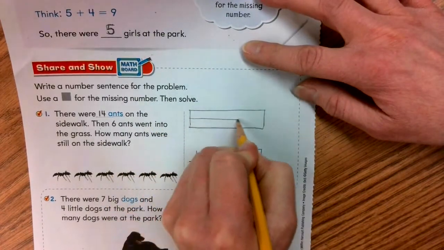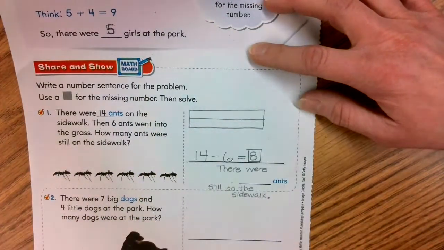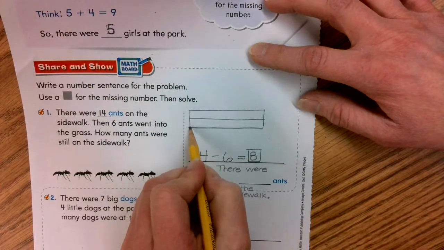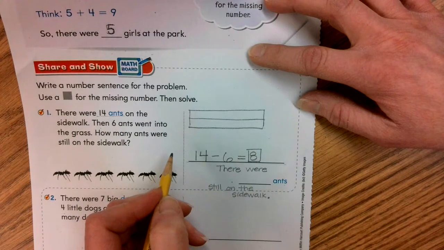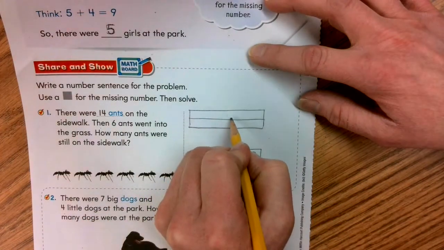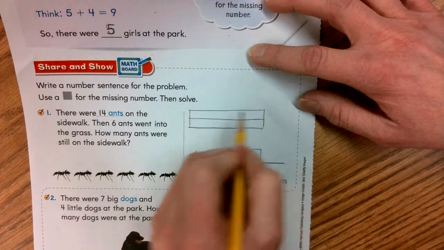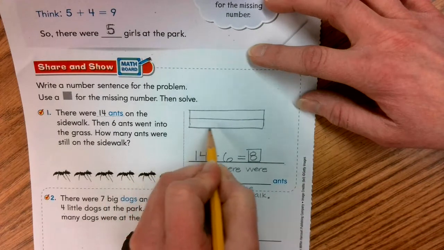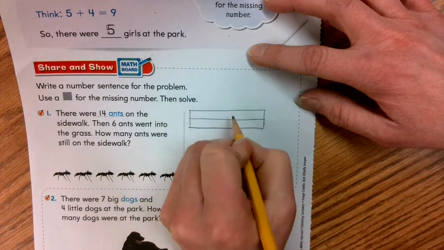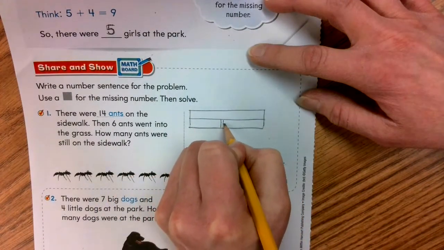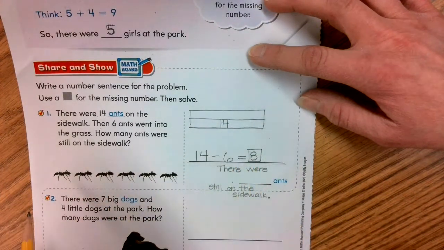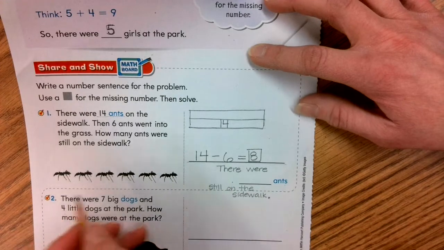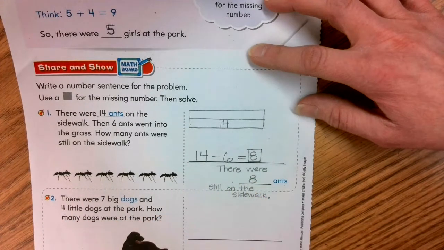Just remember, okay, that the longest piece has to be the sum or the minuend. So I can put the 14 on top and have it be this longest piece, or I can put the 14 on the bottom and have it be this longest piece. So I'll put it on the bottom. Now my other 2 numbers are a 6 and 8. Fill that in, all right.